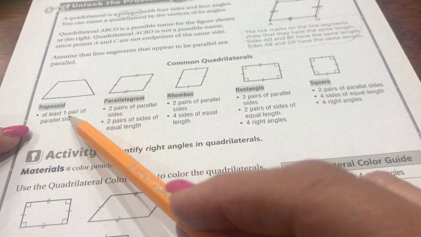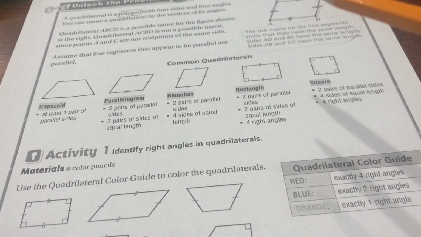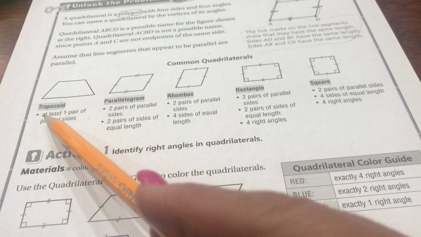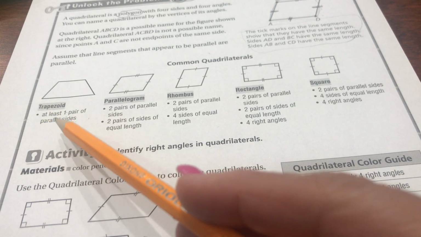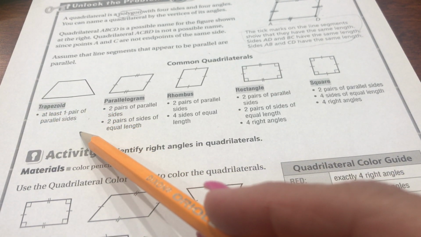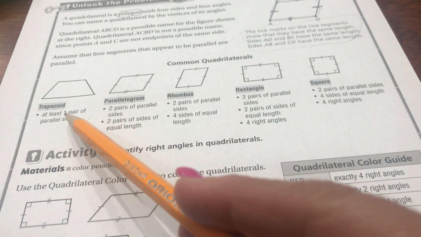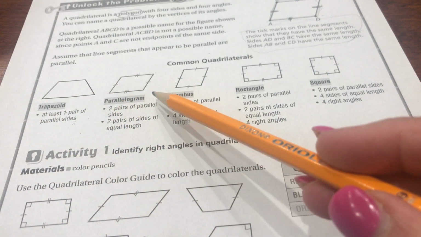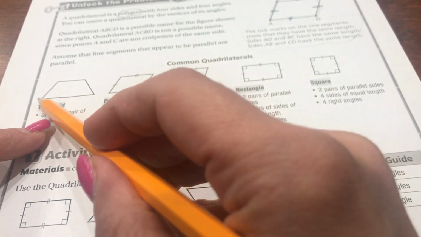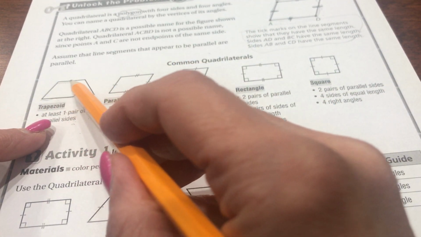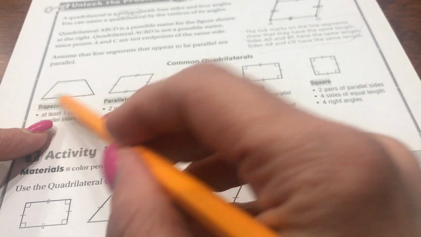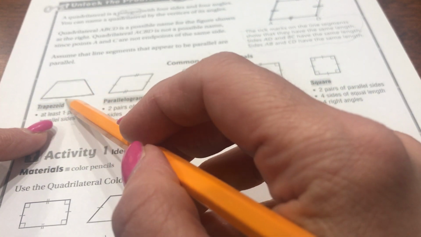Some actual mathematicians disagree with that. Sometimes you'll see it written as exactly one pair of parallel sides. But we're going to go with this definition, at least one pair of parallel sides. So you can see that this side is parallel to this side, and so that classifies that as one pair of parallel sides.